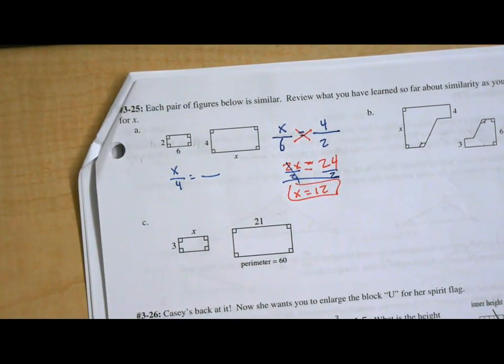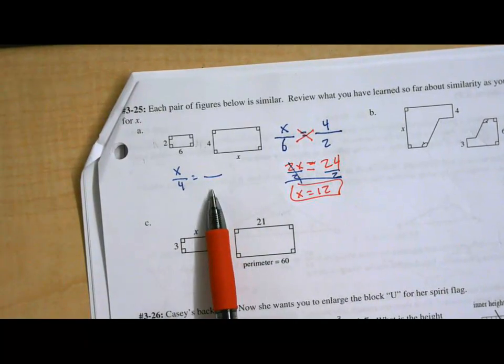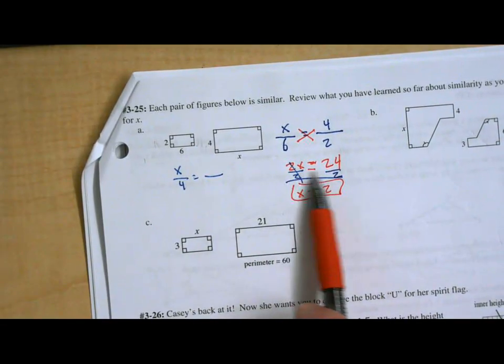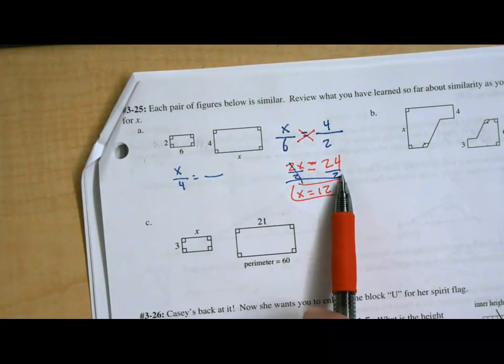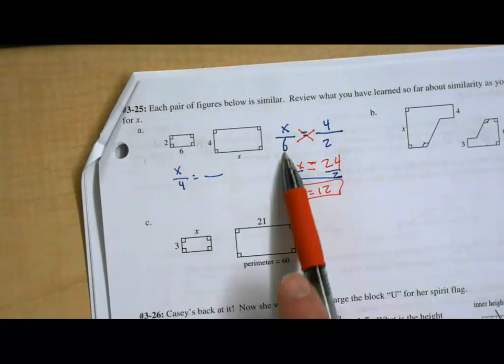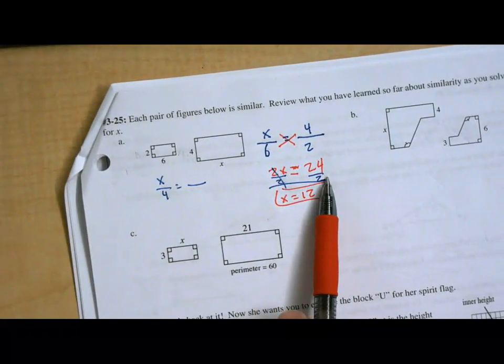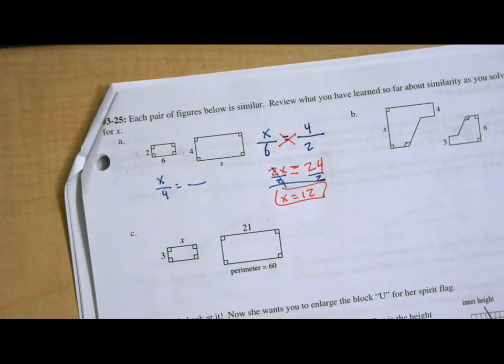Now, those of you who decided to be bold and try it a different way, did you get the same answer? Yeah. In fact, when you cross multiply, did you get the same equation? Yes. Did you also get 2x equals 24? There are 8 different ways you could set up this proportion, and you would still get 2x equals 24 for your equation. Or maybe 24 equals 2x. All right, any questions on that first one?